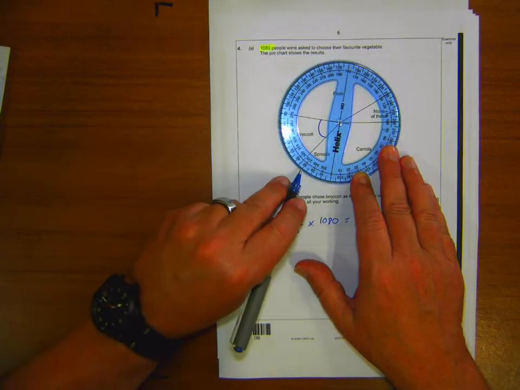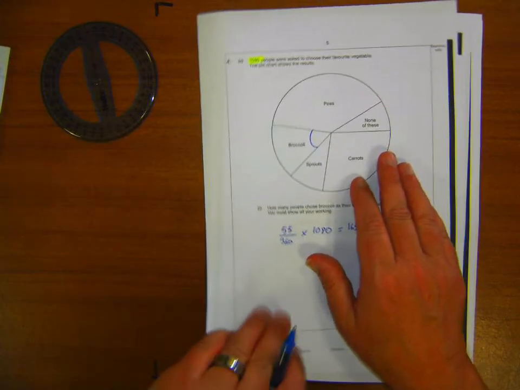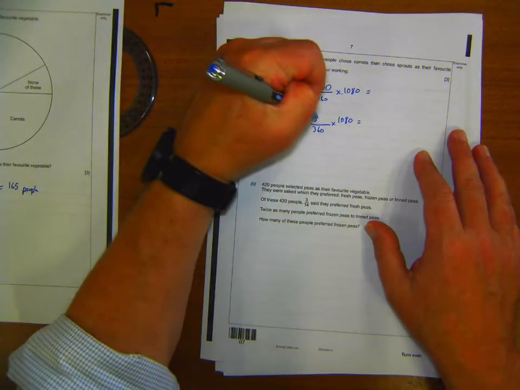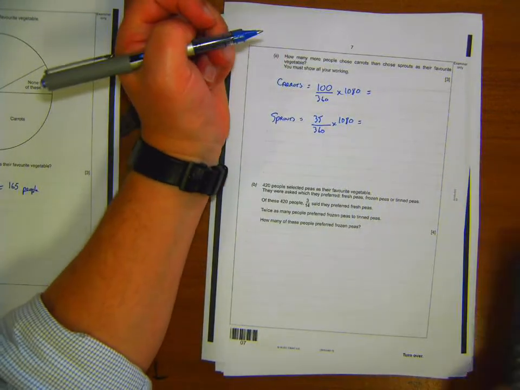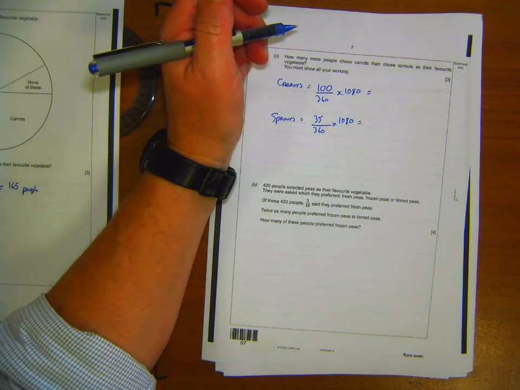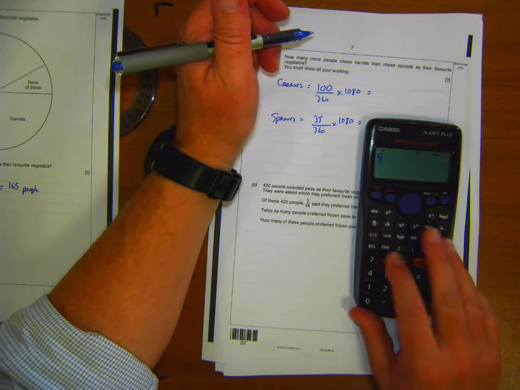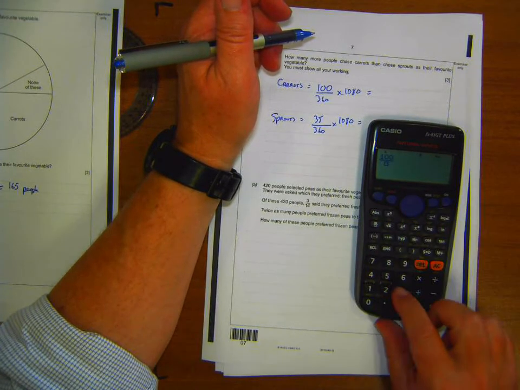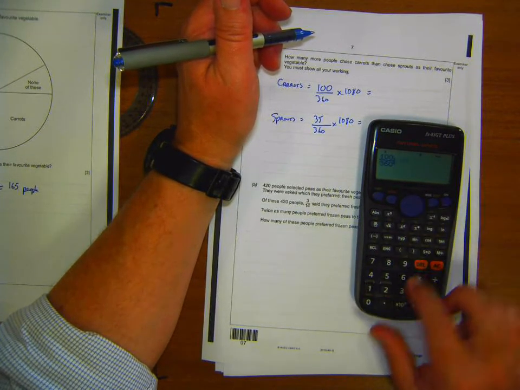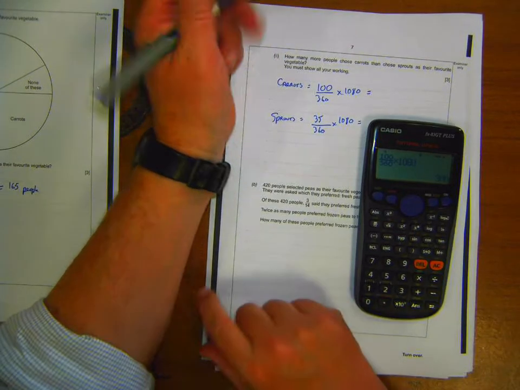Yeah. Okay, so fraction button 100, 360, times 1080, 300.